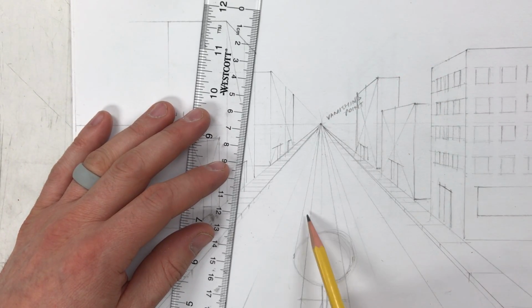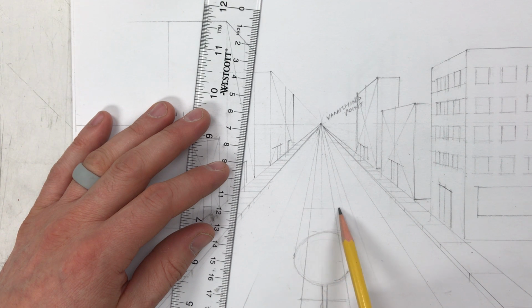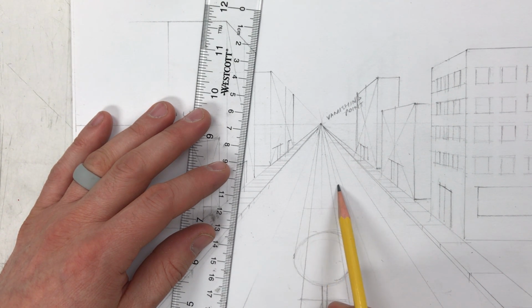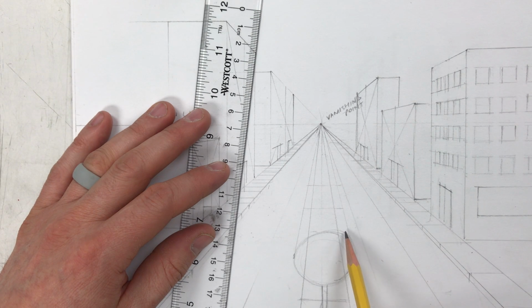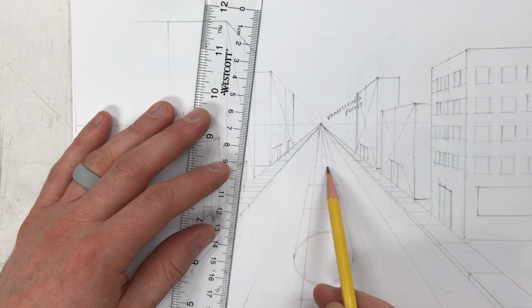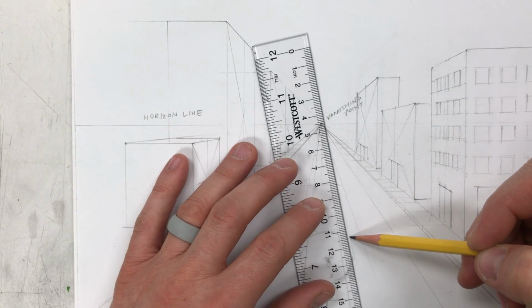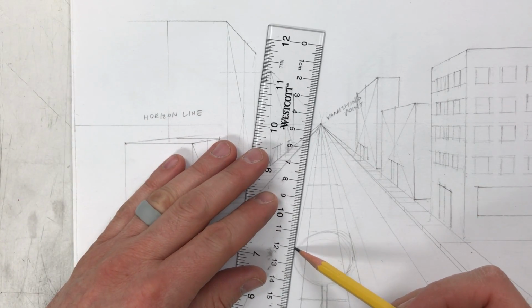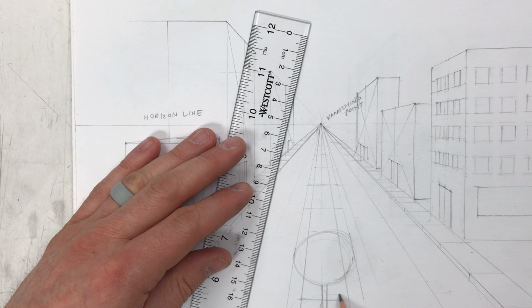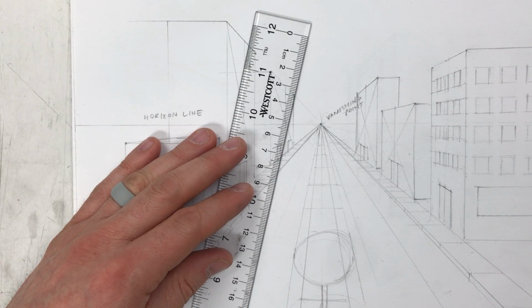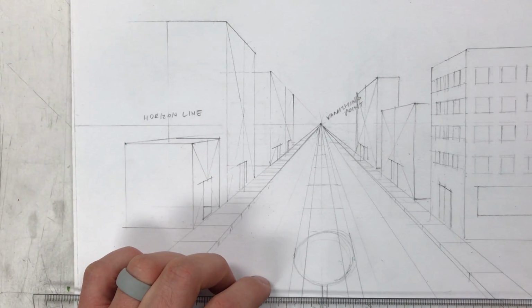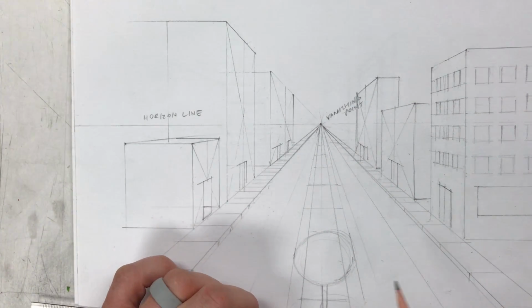And now I know that all of my trees are going to fit within this space, right? This line to this line to this line to this line, all the way going out and beyond. If I wanted to draw another tree in front, I'd know how big to make it because it would hit here and here.